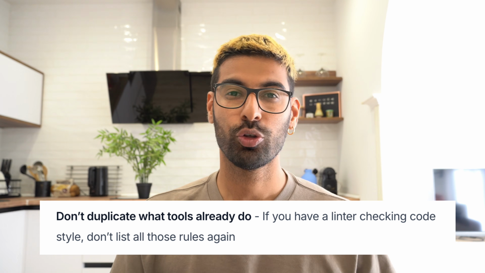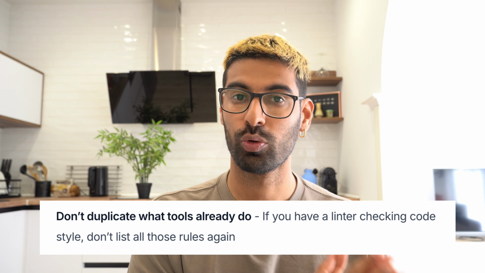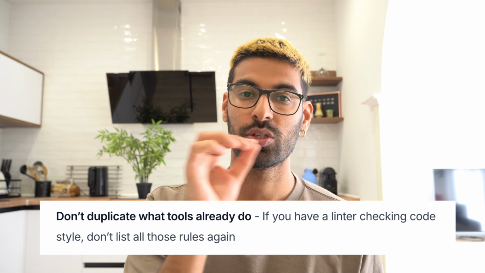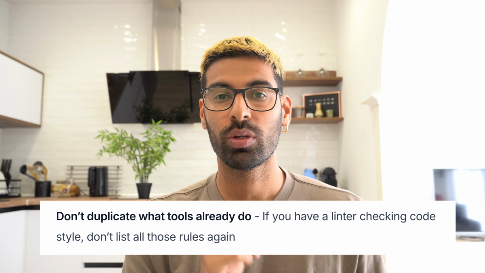Number 3, don't duplicate instructions for what your tools already do. So if you add on your Claude.md file, use this tool for this, you don't need to say, by the way, this tool has this workflow, serves for this purpose, and this is what the tool needs. No need for that. Claude will simply use the tool that you instructed to, and it'll perform the task. Adding more information about it is counterproductive. It takes a lot of space and context.